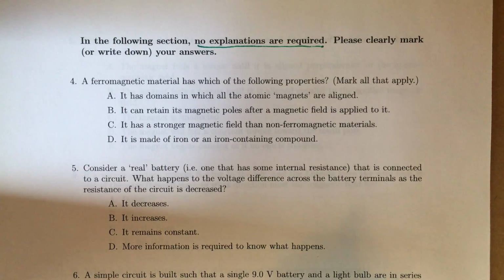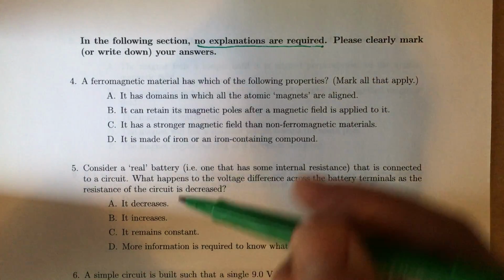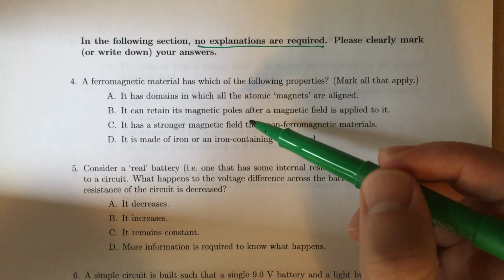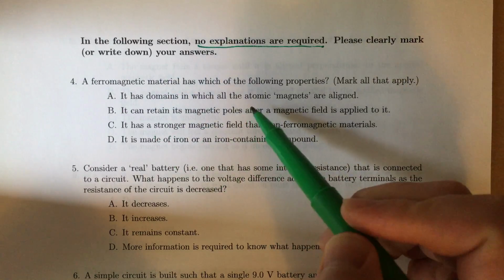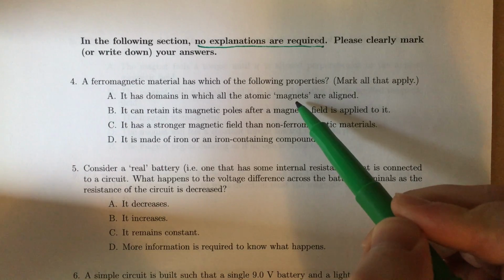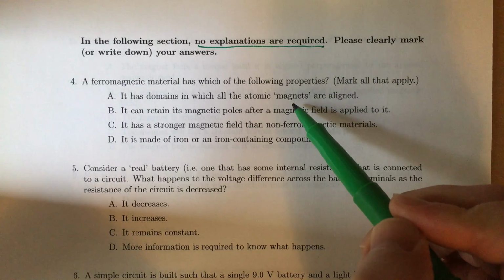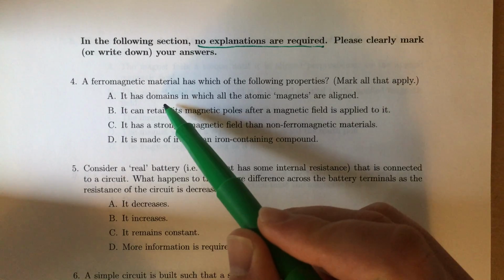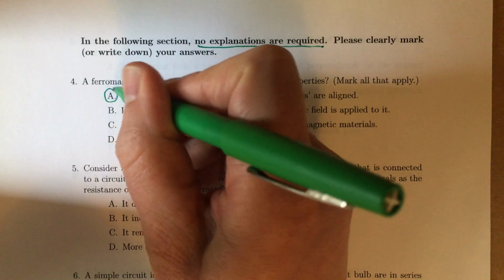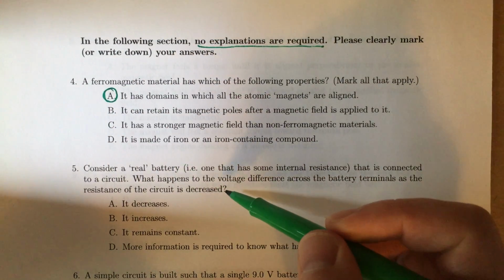All right, so number 4, a ferromagnetic material has which of the following properties? Mark all that apply. As it turns out, almost all of these are correct for this. So A, it has domains in which all the atomic magnets are aligned. I put magnets in quotes because you don't think normally of atoms being magnets, but remember they all have a little north and south pole. They're little dipoles right down to the atomic level, and domains are one of the distinguishing characteristics of all ferromagnetic materials. So A is one of our correct answers.